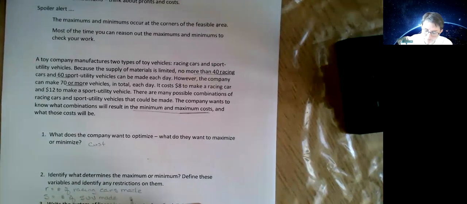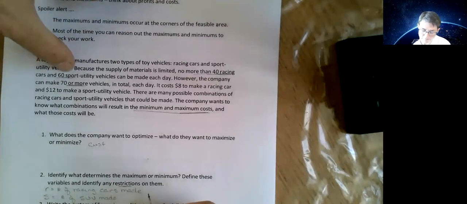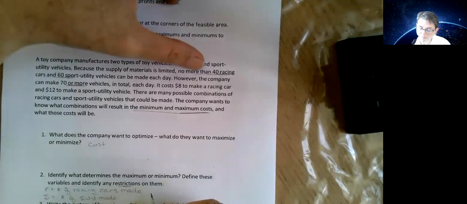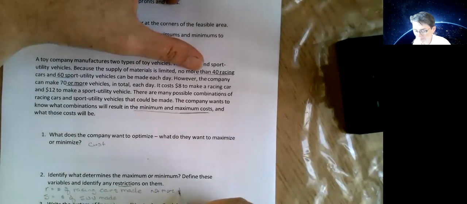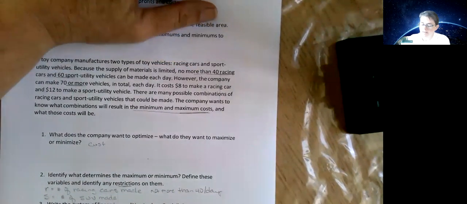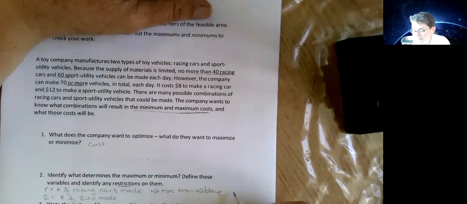Now, restrictions, let's see. On my racing cars, not more than 40 per day. And also, what kind of numbers would that be? Well, it's not real numbers, it's not integers. It doesn't say they have to make one every day.